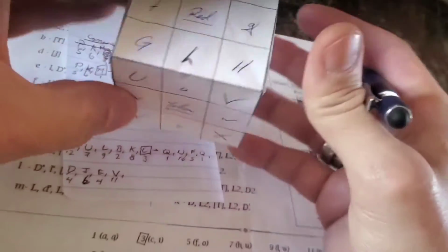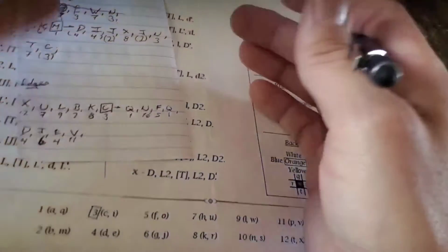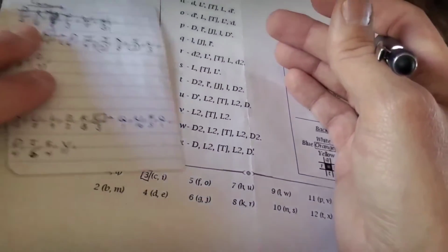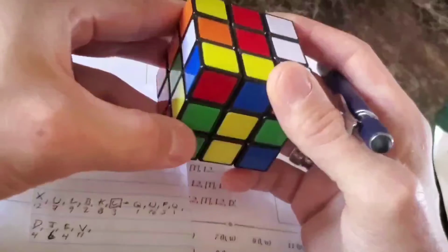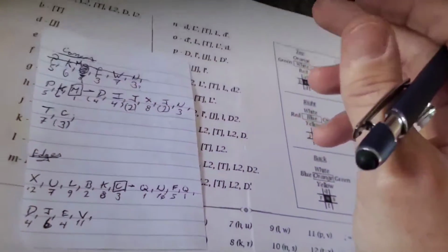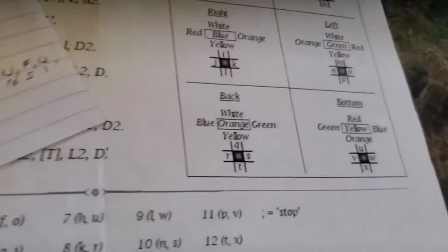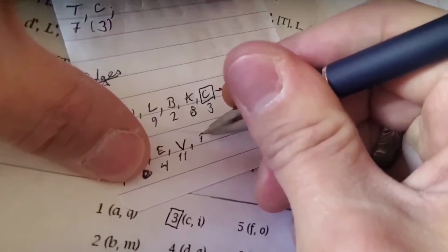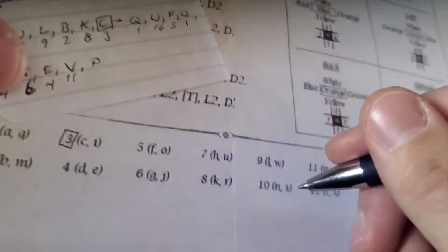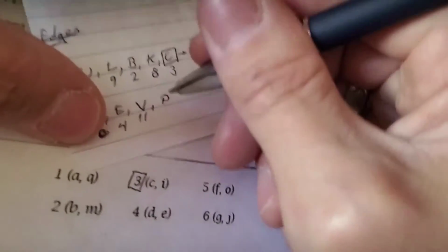Right here, V. Right there. Okay, yeah. Which is green, yellow. Go to our green, yellow, which is P. And P is also 11.